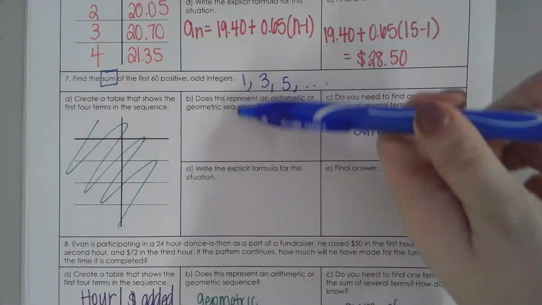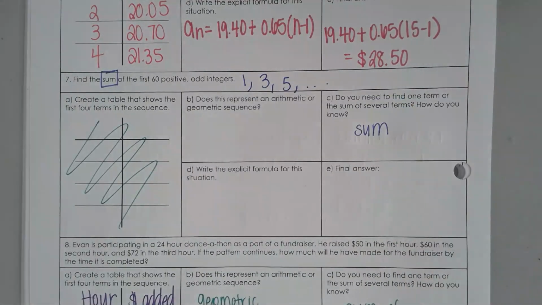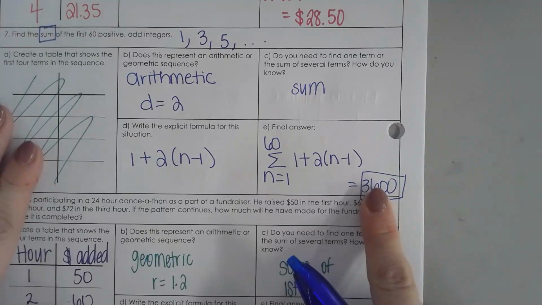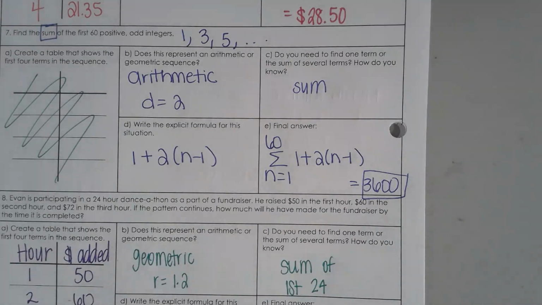Fill out B, C, or B, D, and E. Alright, this is what you should have had. From 1 to 3 to 5 to 7, you're adding 2 every time. So it's arithmetic. There's your formula. The sum. You need sigma. You get 3,600.